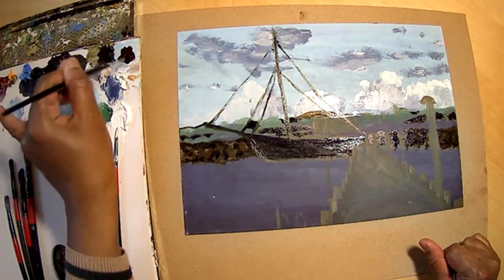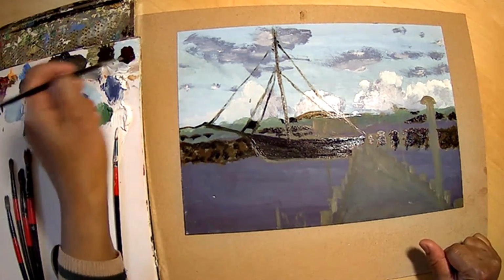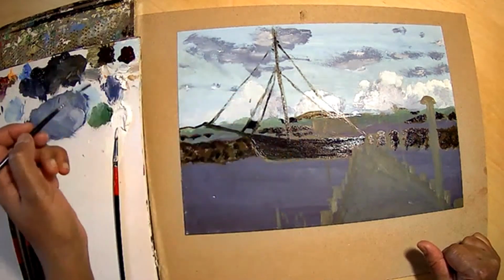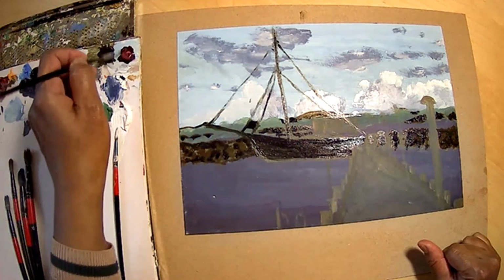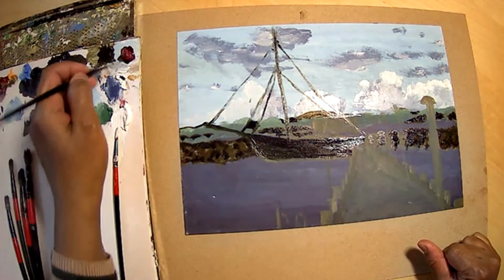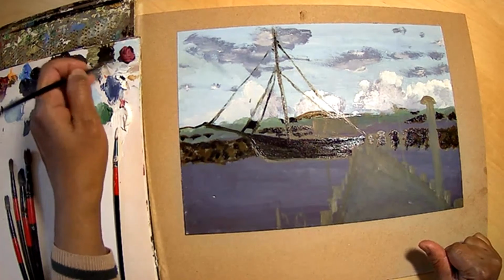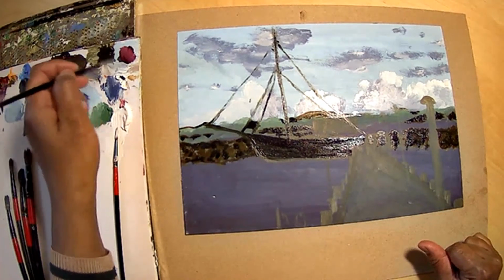So in my brush, and see how the color is. It would be okay to try adding a bit of white to lighten it up.